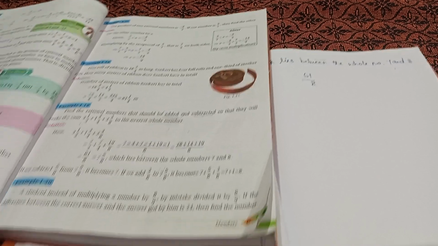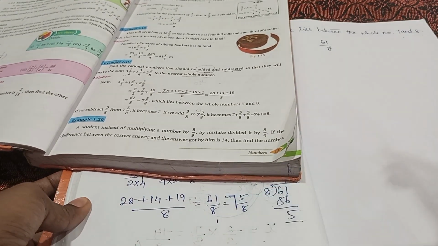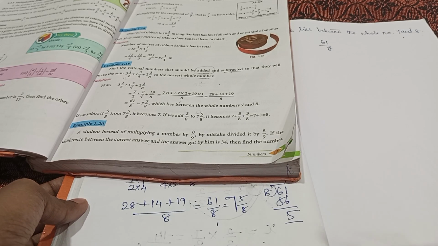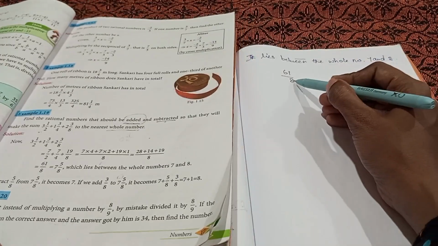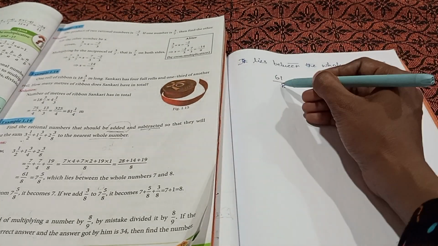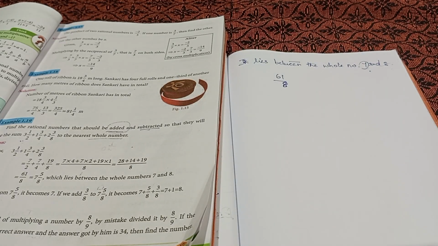So 61 by 8: what rational number do we have to add to get a whole number, and what rational number do we have to subtract to get a whole number? Subtract or add. You see, 8 is 8 sevens, if you want to get 7. So you just look at the denominator now. 8 sevens are 56. How will you get 56?